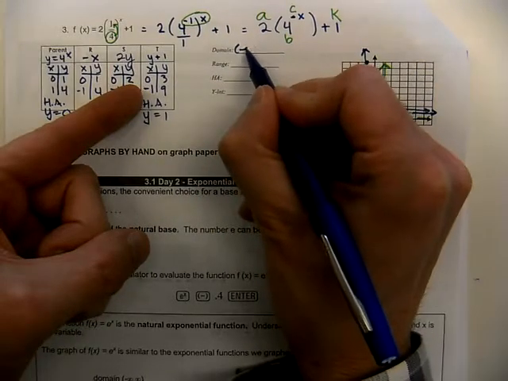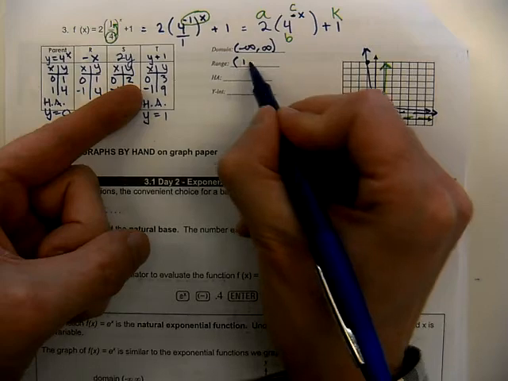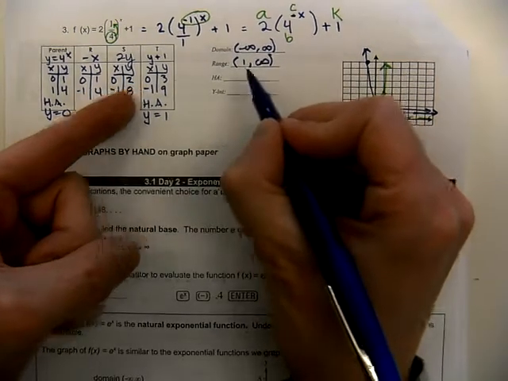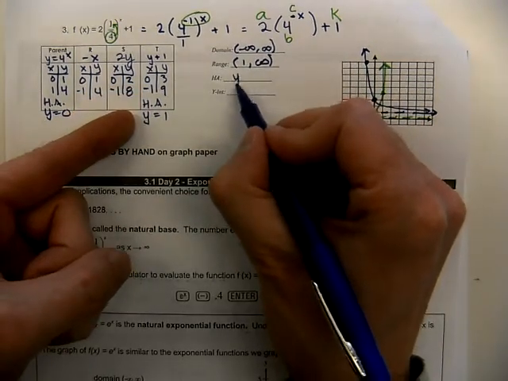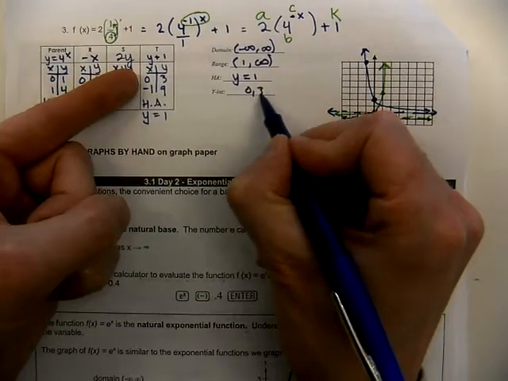So again, our domain is all real numbers. Our range, 1 to infinity. We do have that horizontal asymptote at 1. And in this case, our critical value did provide us a y-intercept. So there we go.